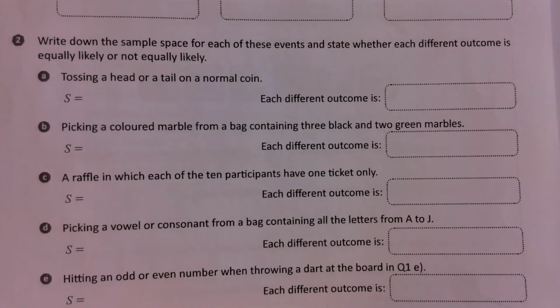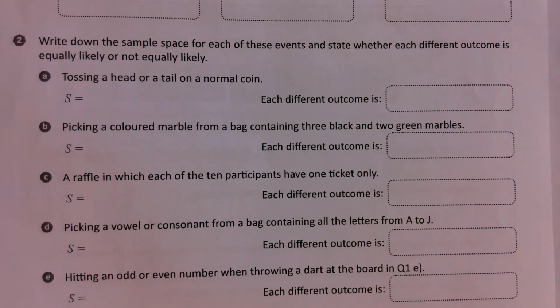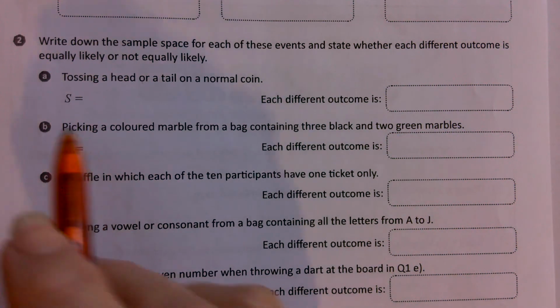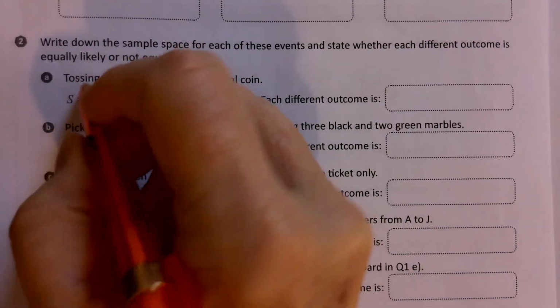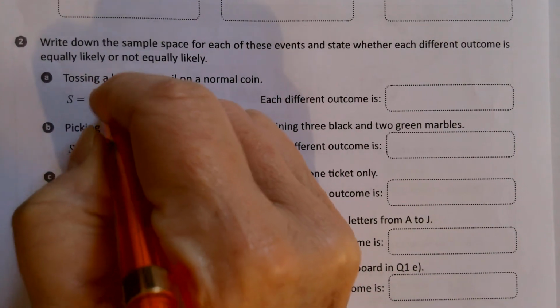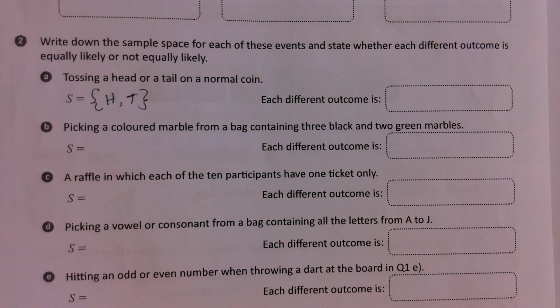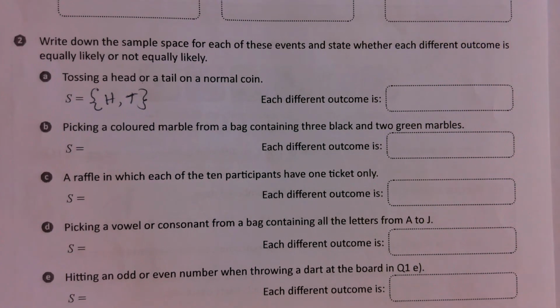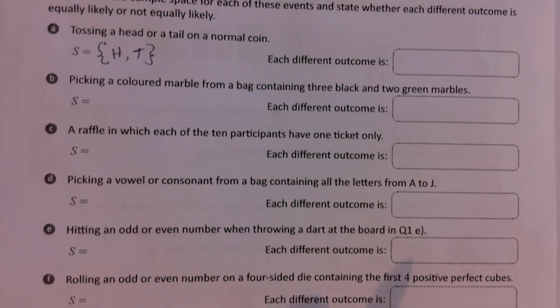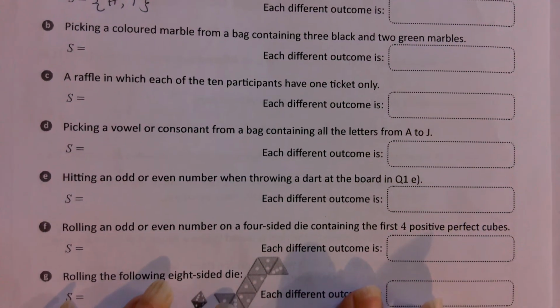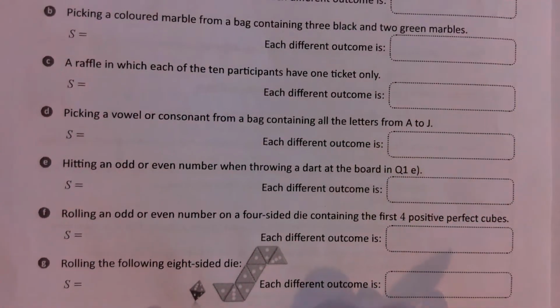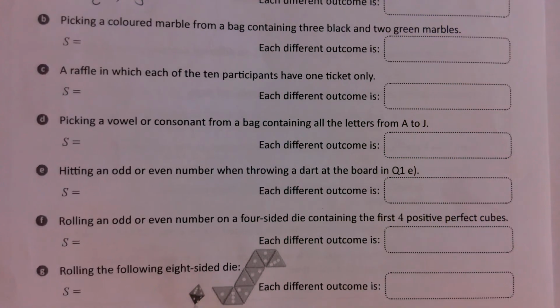Question 2, you need to write your sample space first. So we're tossing a head or a tail. So remember, curly bracket, head, comma, tail, curly bracket. Each different outcome is equally likely, isn't it? You go through and write all of the sample spaces for these and work out whether or not they are equally likely.